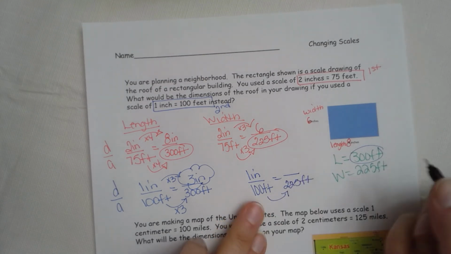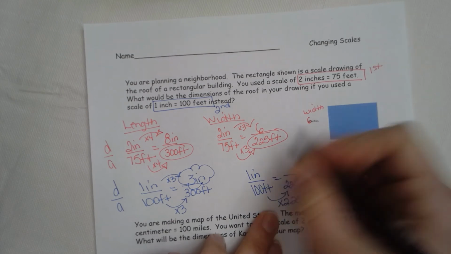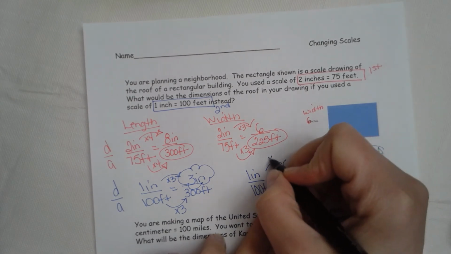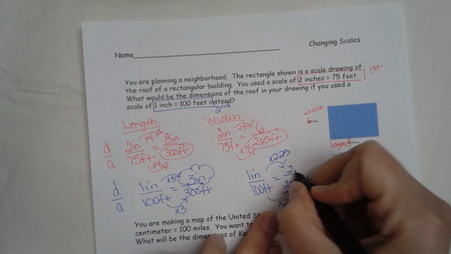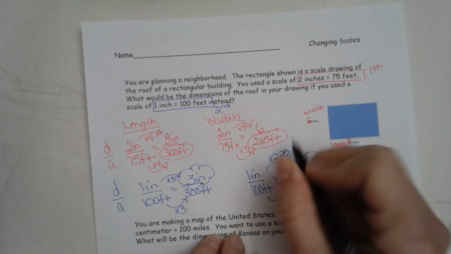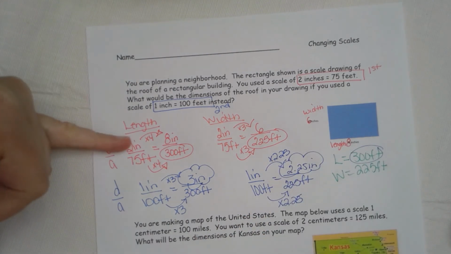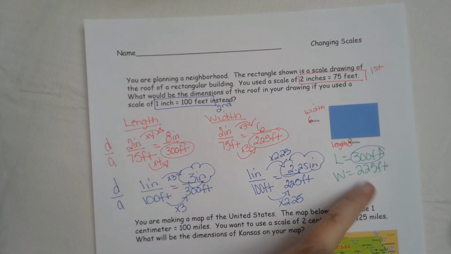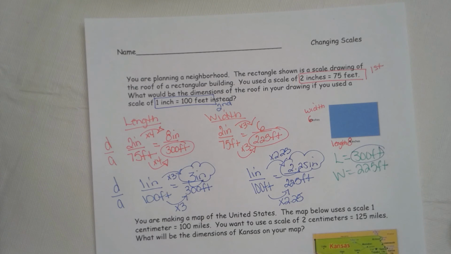Okay, and we've got to look at our jump. We're going to times by 2.25. So whatever we do to the denominator, we also do to the numerator. So we are going to get 2.25 inches. So now that we've gone from the first scale to the actual to the second scale, we now have our dimensions.